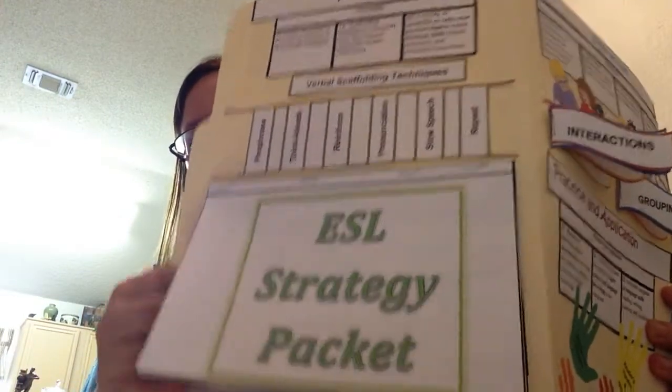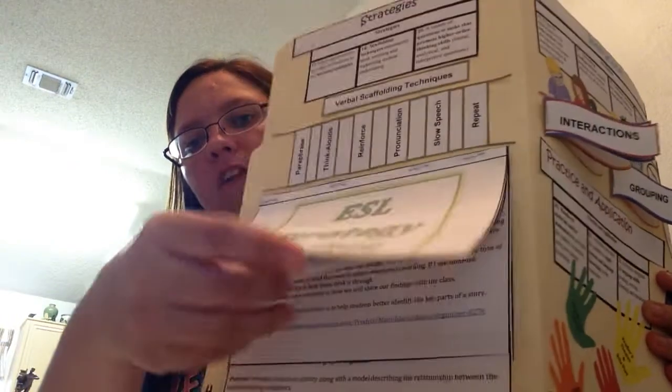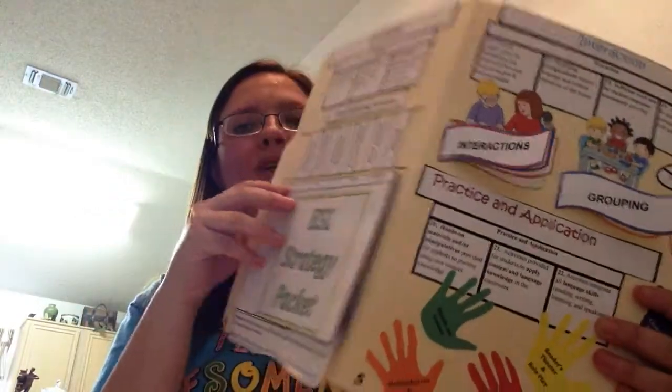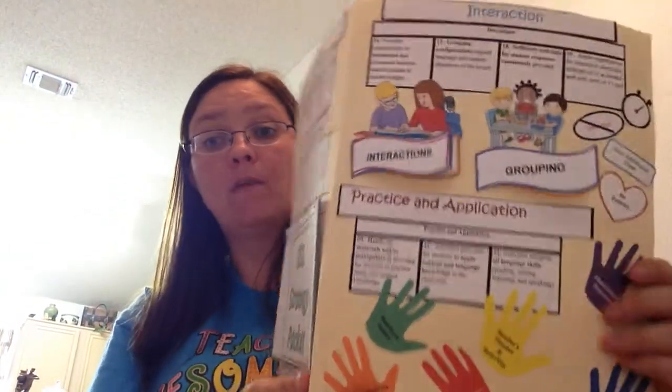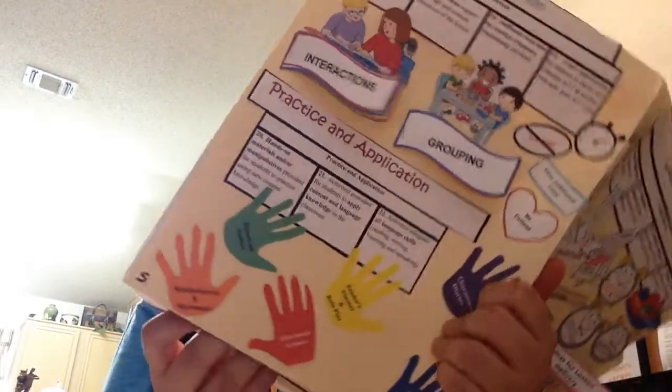Then this is the strategy packet that we worked on, and I pulled some of my own and some of my fellow classmates' strategies and put that in here, so this will be good to refer back to whenever I can't really think of anything. Maybe what they did or maybe what I did at that time was a really good idea.